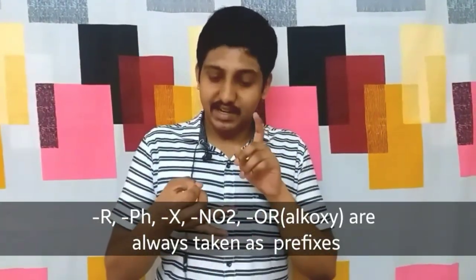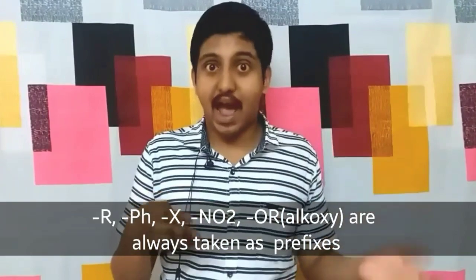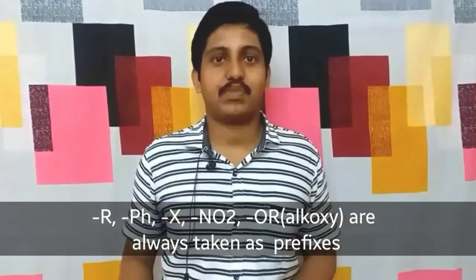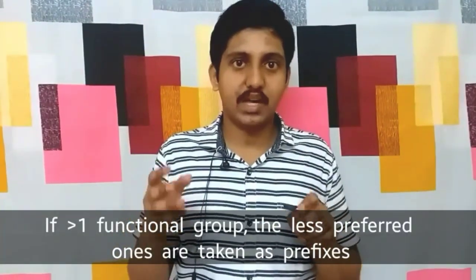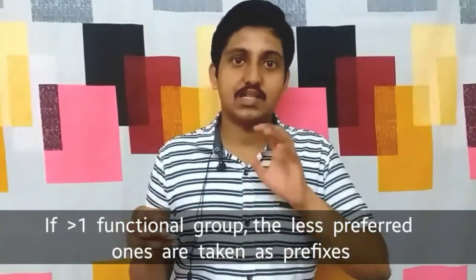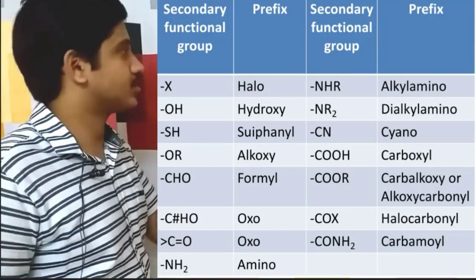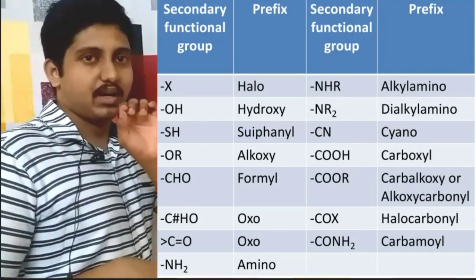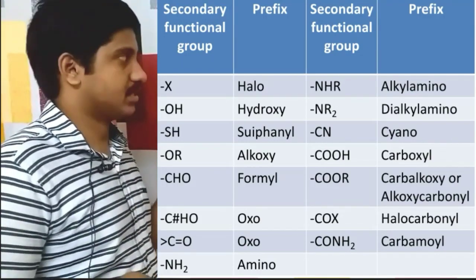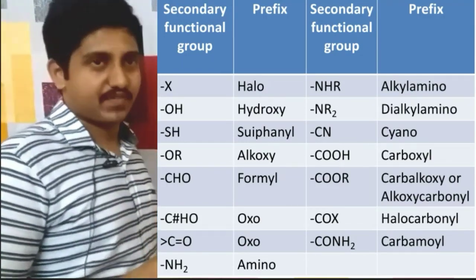All the other groups that are not mentioned here are always taken as prefixes or substituent groups. That is, for example, alkyl, phenyl, alkoxy, halo, nitro, etc. And these are always taken as prefixes. Now let's see, if there is more than one functional group, then the one which is given less preference is taken as a prefix. Now how will we name those prefixes? Let's look at the table. We should study this table. It's easy to study. You can see that for X as a substituent group, that is halogens as a substituent group, we can add the prefix halo.